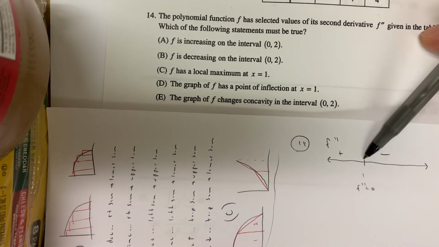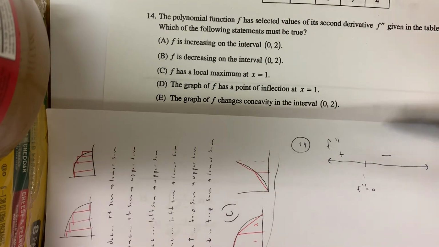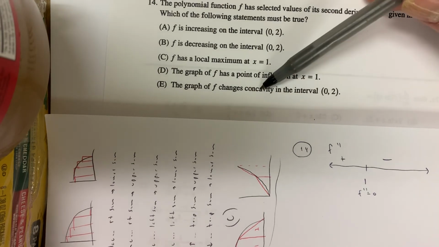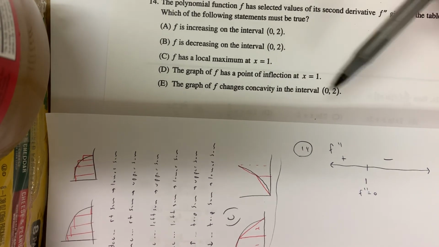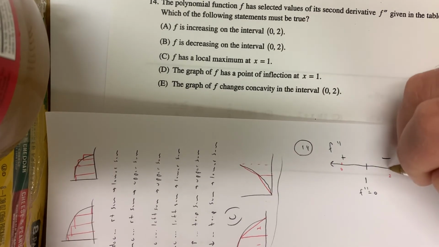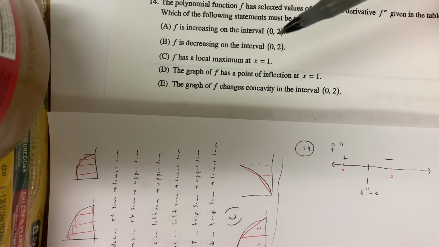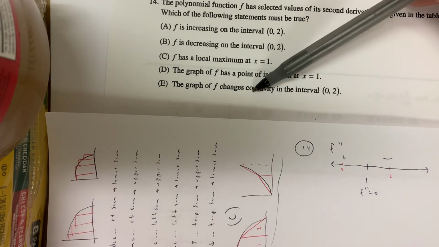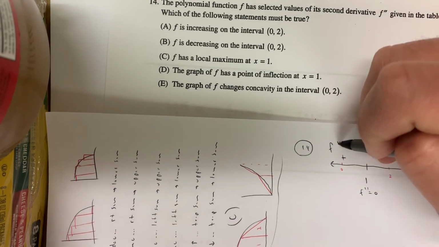So people say, oh, you've got an inflection point right there at x equals 1. But if there is an inflection point at x equals 1, that means the graph is going to change concavity somewhere from 0 to 2, 0 over here, 2 over here. So really, essentially, that would mean the same thing. If there's an inflection point at x equals 1, then the graph of f has to change concavity because f double prime changes sign.